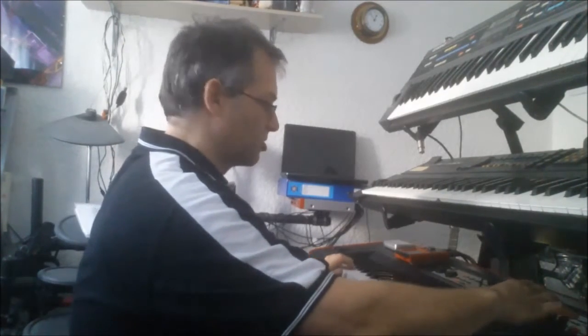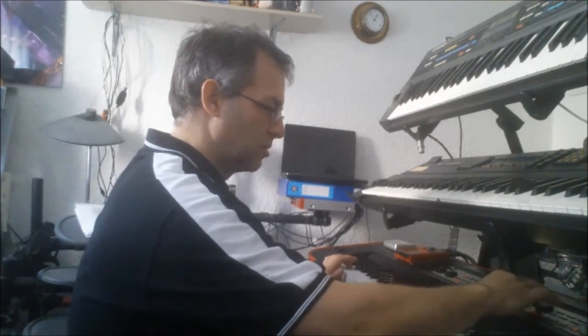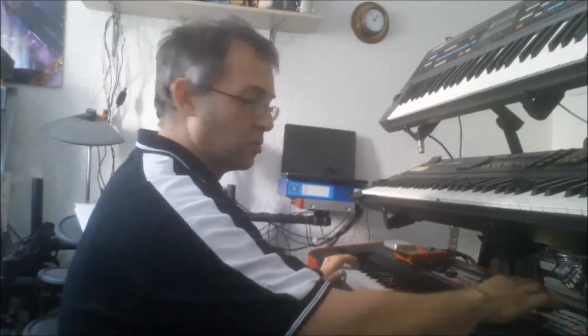I've just gone back to the basic tab using the page minus button. If I play a few notes at the bottom of the keyboard while using the dial to sweep the resonance control, you'll notice nothing happens.